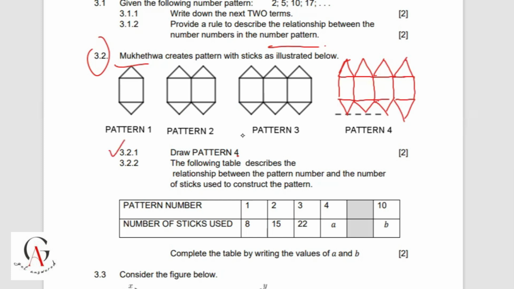And then the table below describes the relationship between the pattern number as well as the number of sticks to construct a pattern. So pattern number 1 is having 8 sticks. 1, 2, 3, 4, 5, 6, 7, 8. Correct. Pattern 2 is having 15 and then 22. So what we can see is that the patterns are adding by 7. So for me to get here, I must add a 7, which means this is going to be 29.